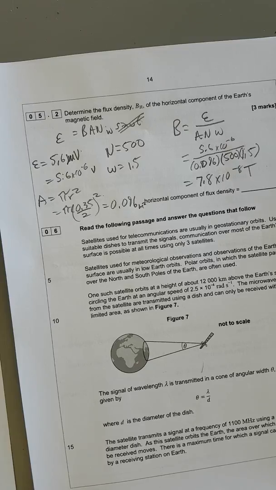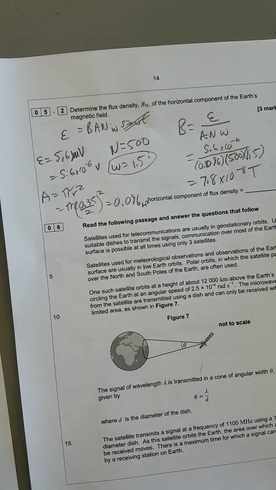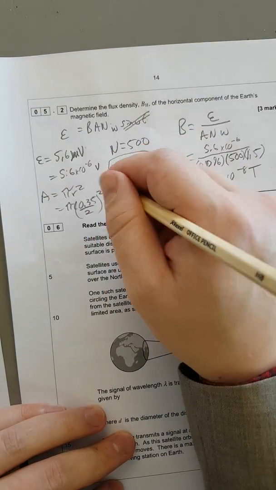Right, so 5.2, I have made a very, very typical mistake. I would probably only get 2 marks for this. The big problem here is omega. It's 1.5 revolutions per second, but I don't need revolutions per second, I need radians per second. Very common mistake to make. I really don't have an excuse for why I made it.